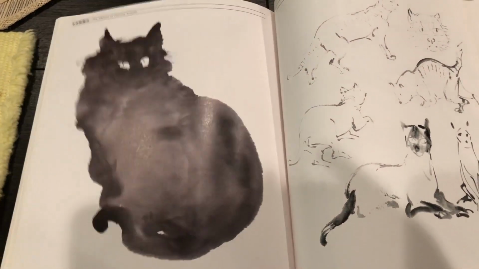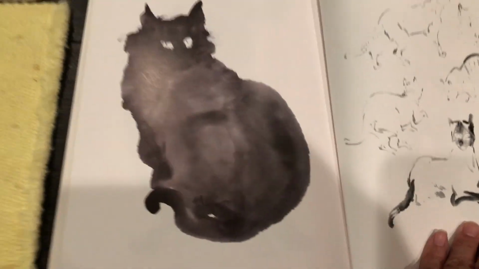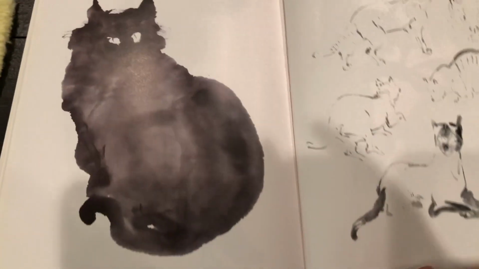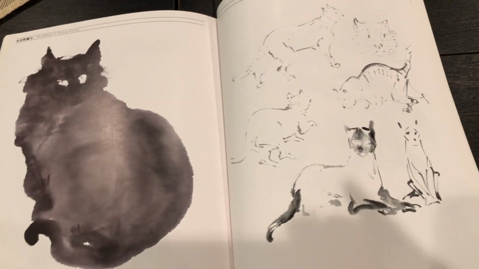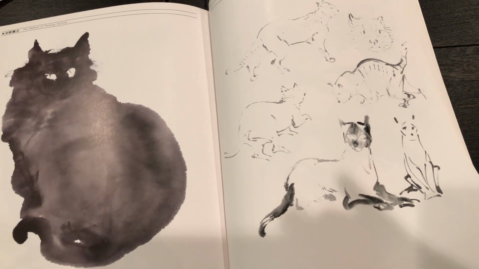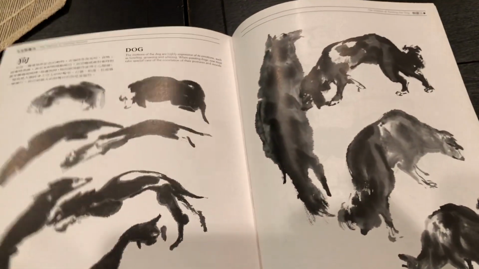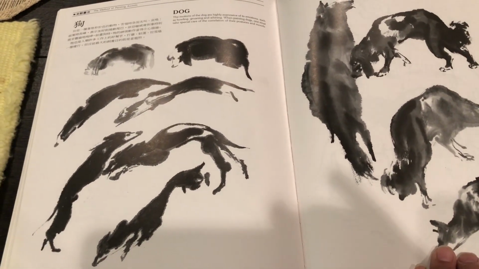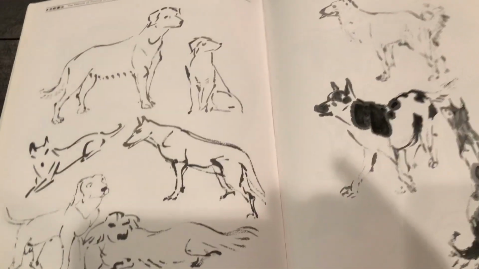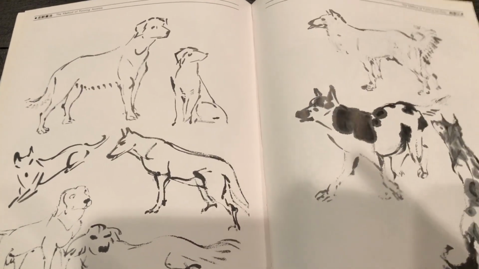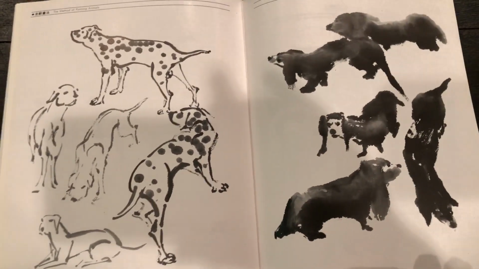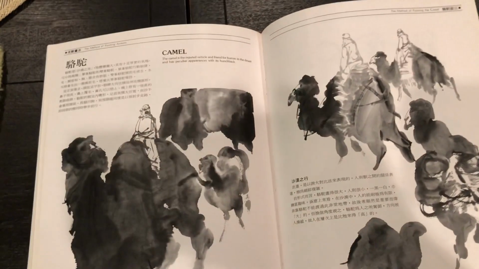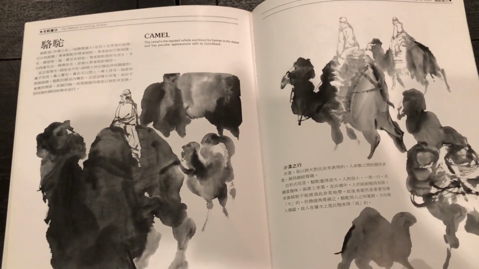Like we said before, the artist has such a distinct style. It's good to see very effective abstract artists because, you know, it's not that easy of a thing to do something abstract that still represents the animal. Dog. And then we close with camel.